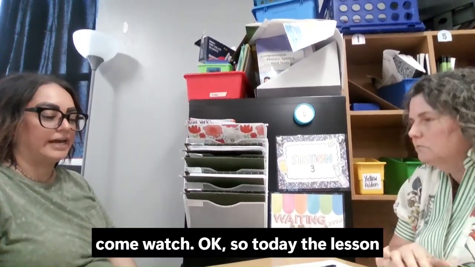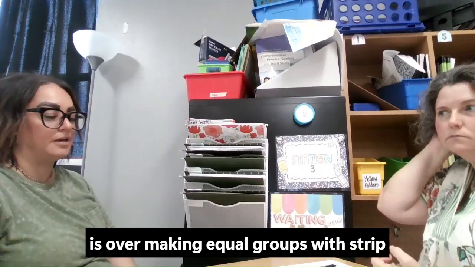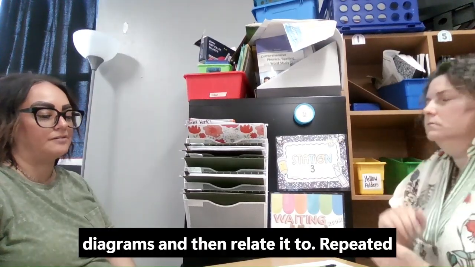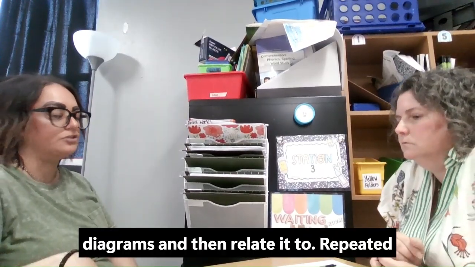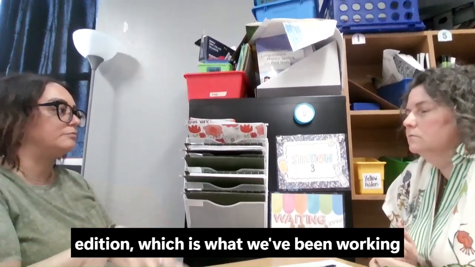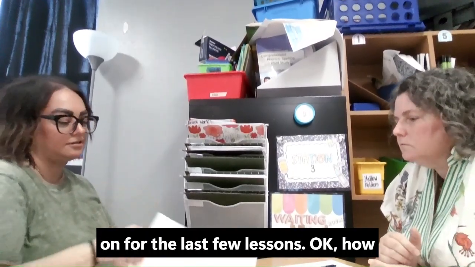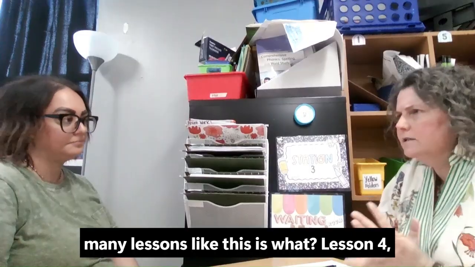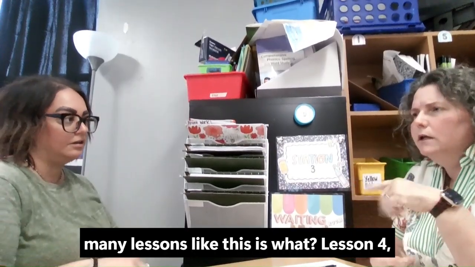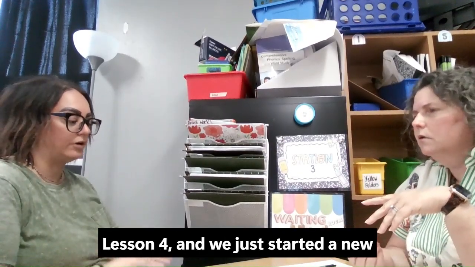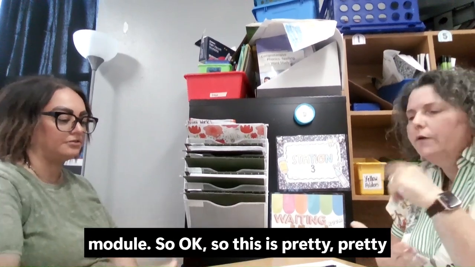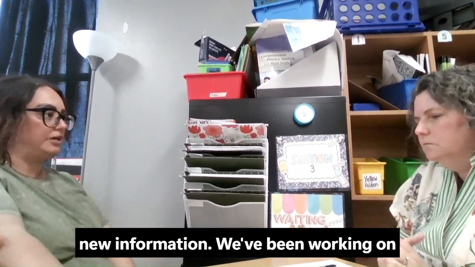Okay, so today the lesson is over making equal groups with strip diagrams and then relate it to repeated addition, which is what we've been working on for the last few lessons. Okay. How many lessons? Lesson 4? This is lesson 4, and we just started a new module. So okay, this is pretty new information.